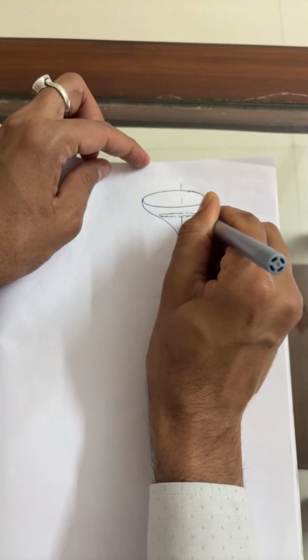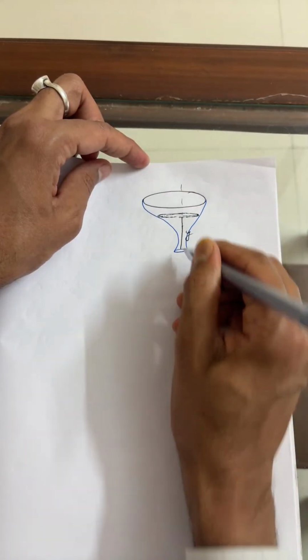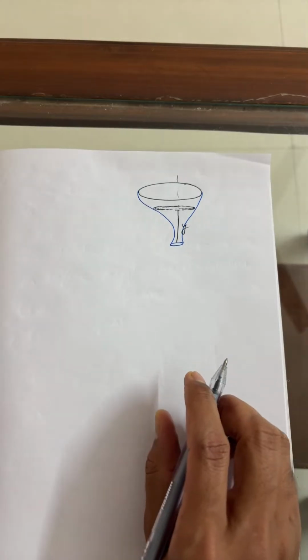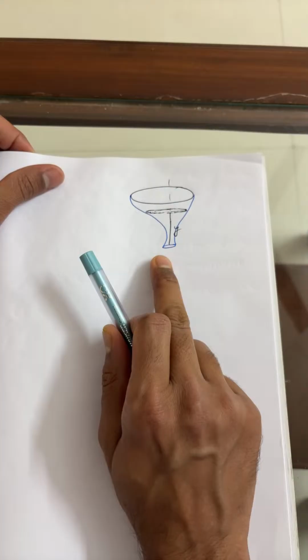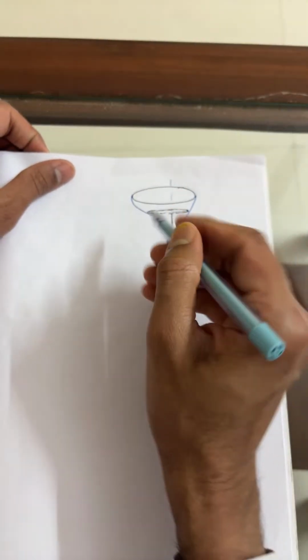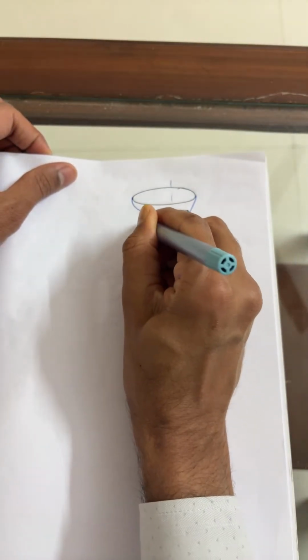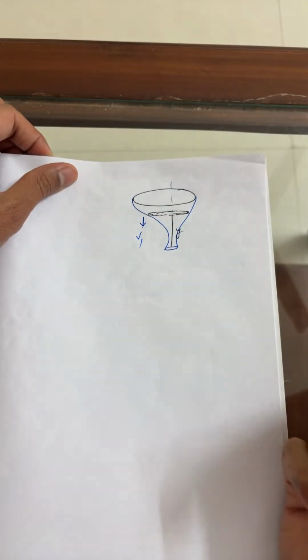Students, try to figure out this situation. We have water filled into the container, so the water particles are coming in a downward direction. Let us say this velocity is v.